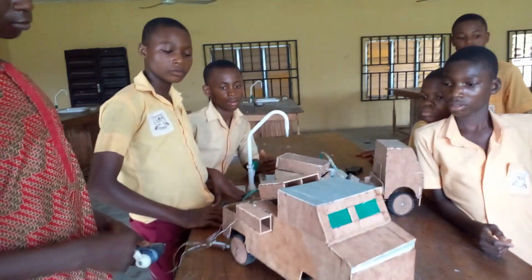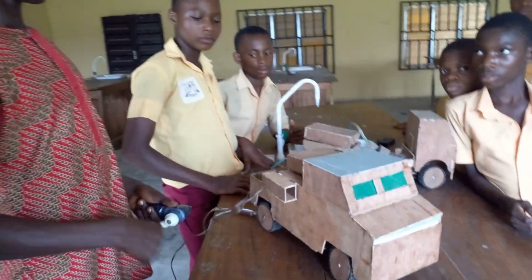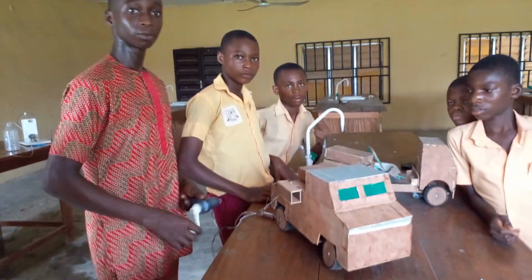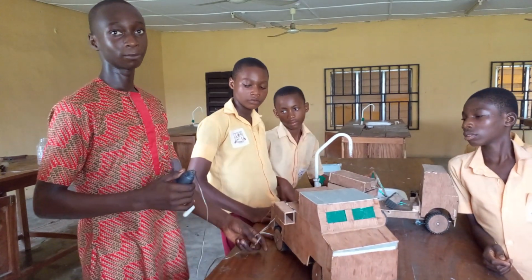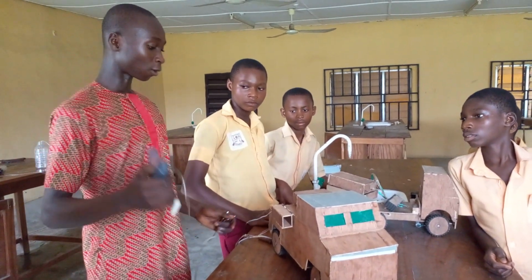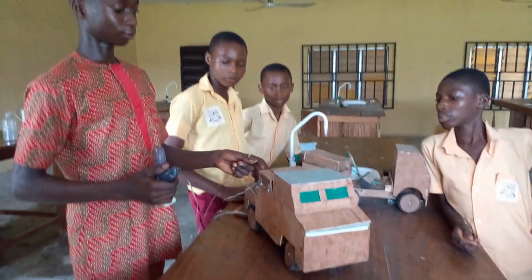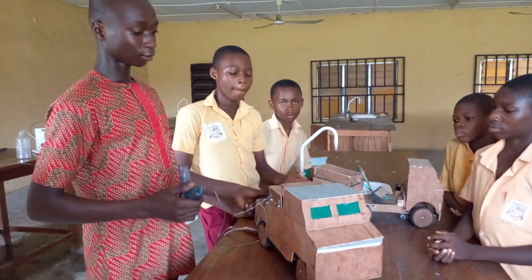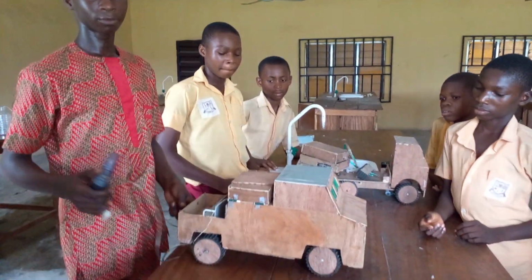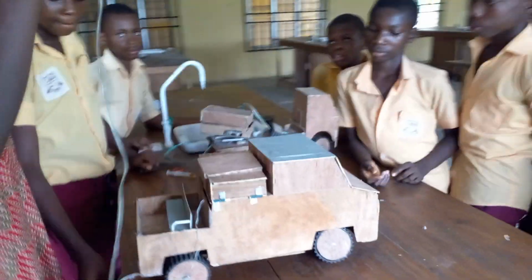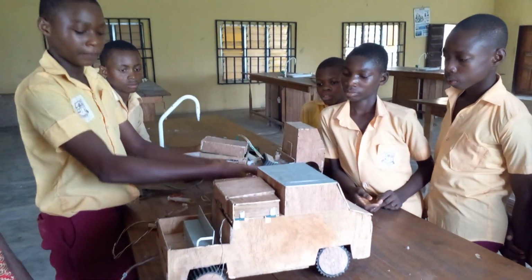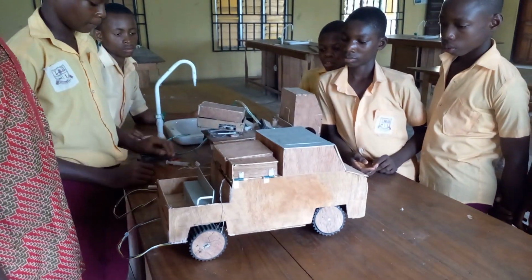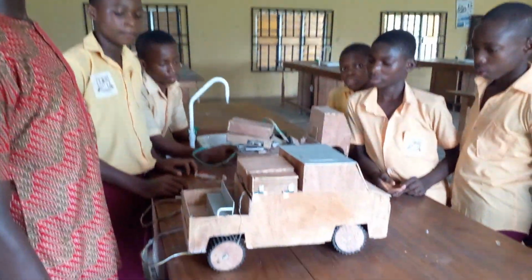Now, that thing you use in turning, what job does it do? This is an electromagnetic generator. It's made of magnet and coil. It's a kind of hand generator to provide the current that is needed. That's beautiful. This is a very serious project.